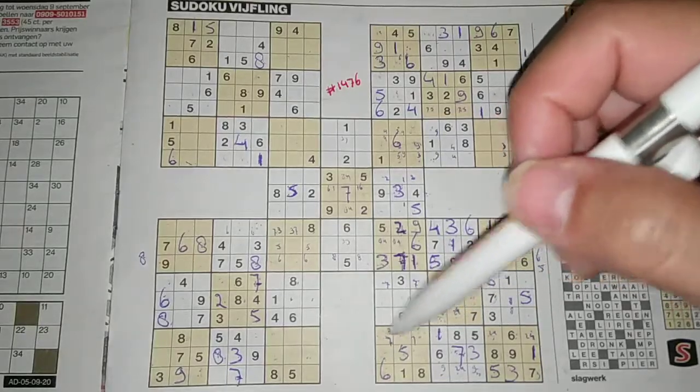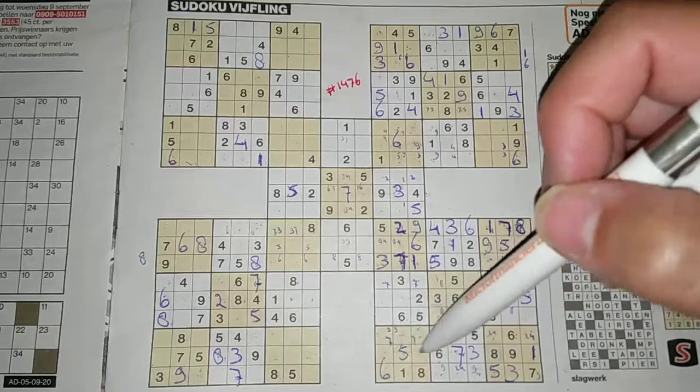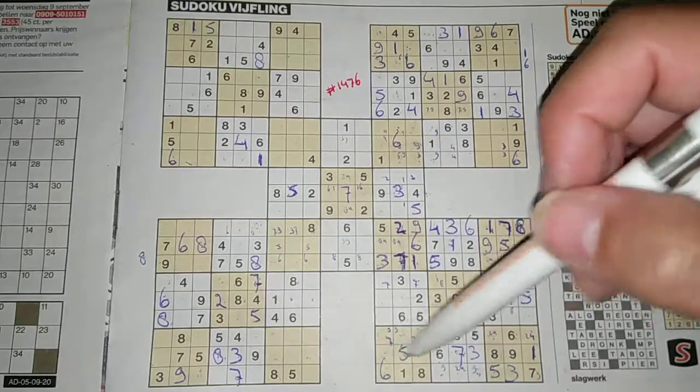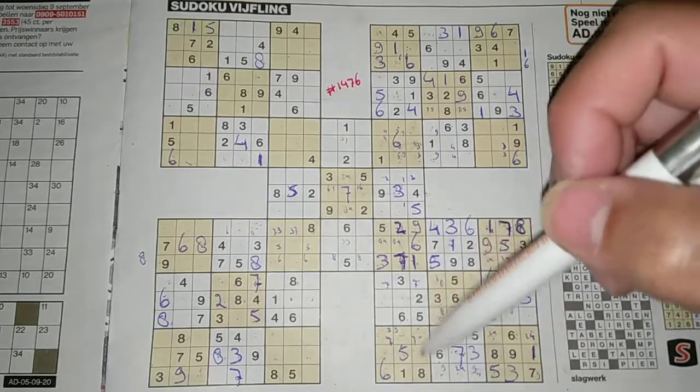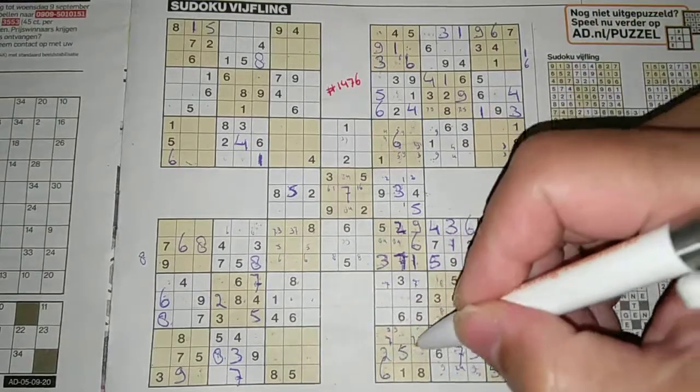So no 2 and a 4 in these 3 boxes. So the 2 and the 4 go in those 2 boxes. We have a 2 here, no 2 there. The 2 should be here and the 4 goes there.